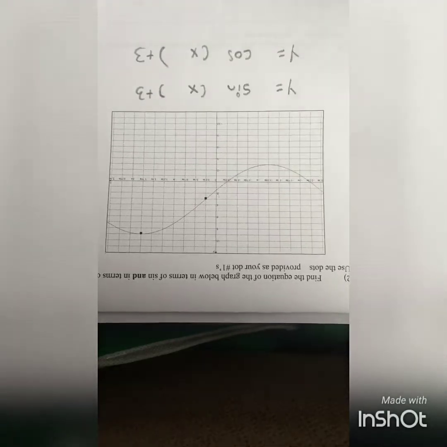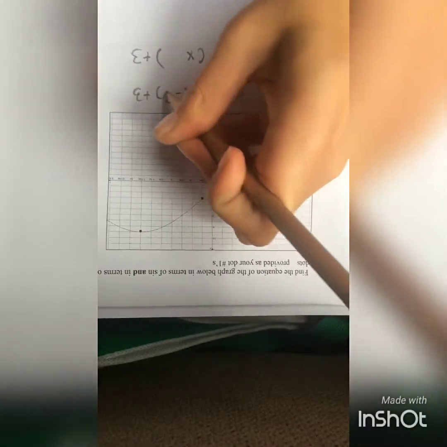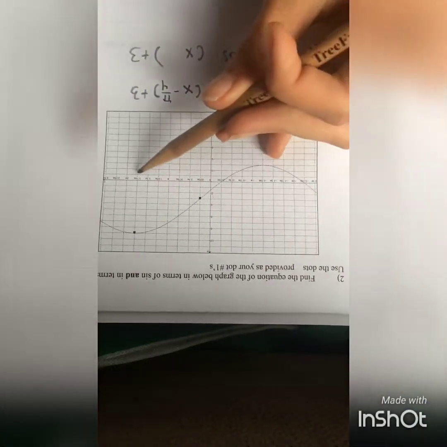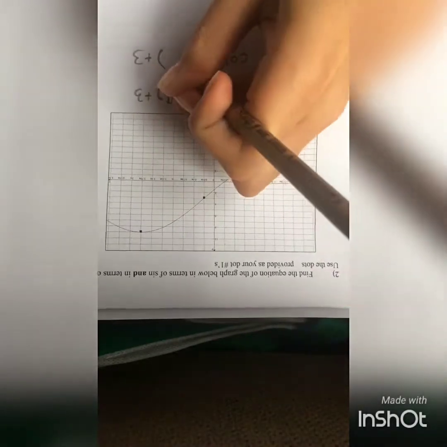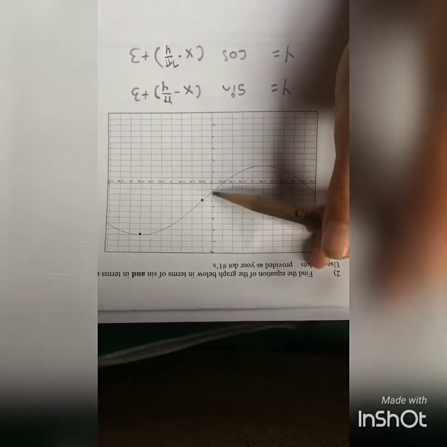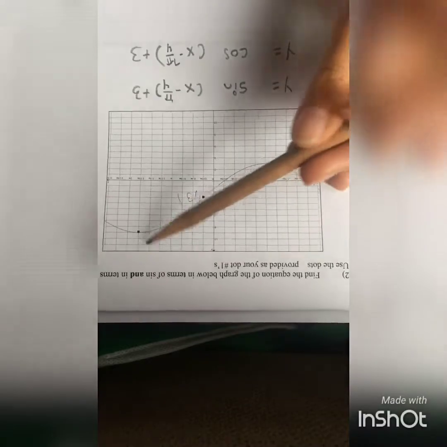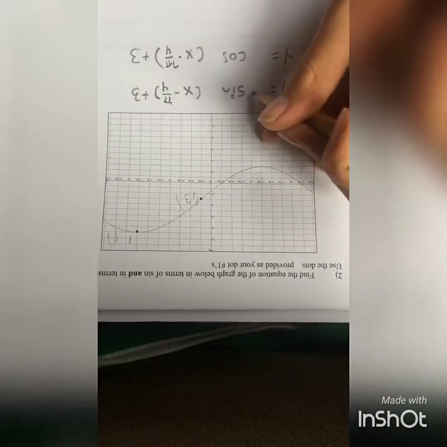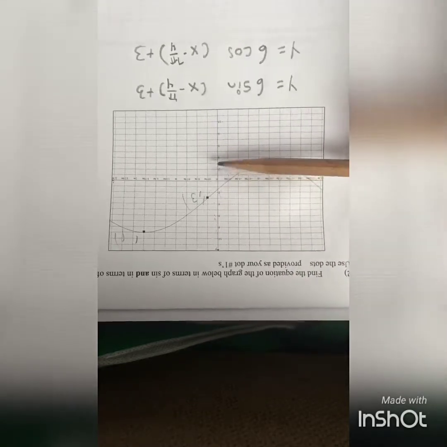We see that this sine point is at pi over 4, so we subtract the pi over 4 in our x parentheses, and we see that the cosine point is at 1.75, which will then become 7 pi over 4. So we subtract 7 pi over 4. We see that the y value for the sine point is at 3, and for the y value at the cosine point, it is at 9. Seeing that the difference is 6, we add 6 to each. 1, 2, 3, 4, 5, 6, to make sure on both of them. And we see that it is correct.